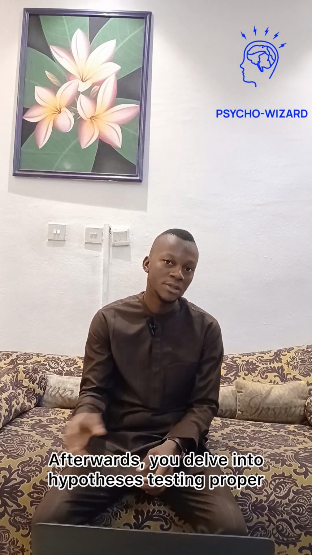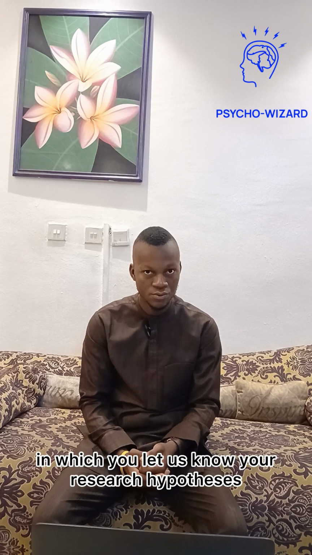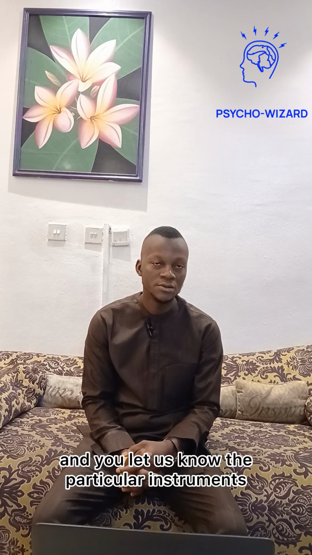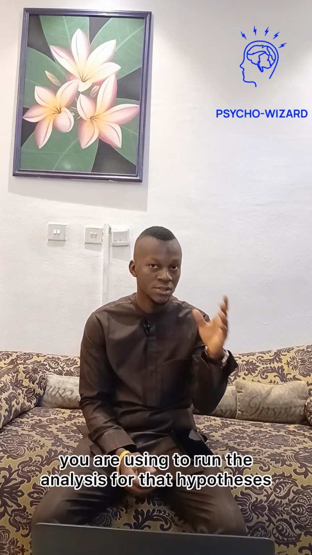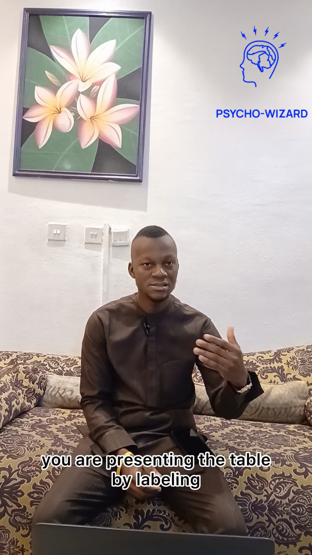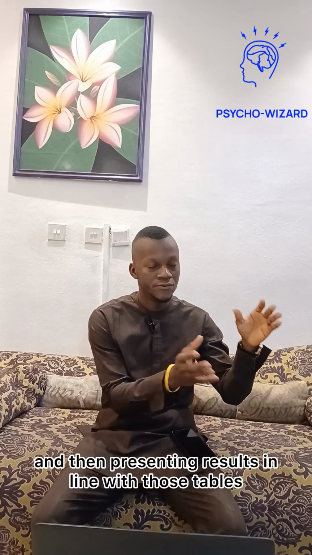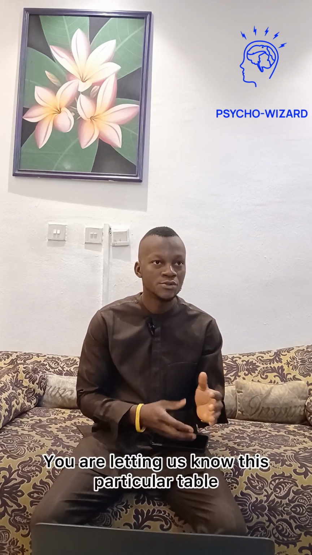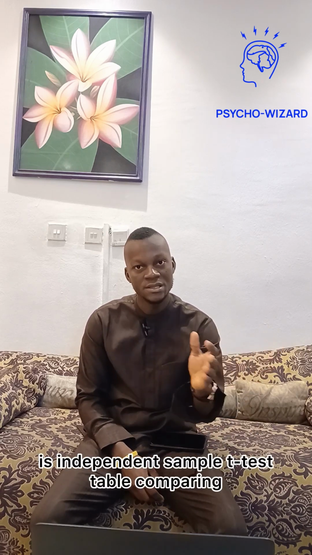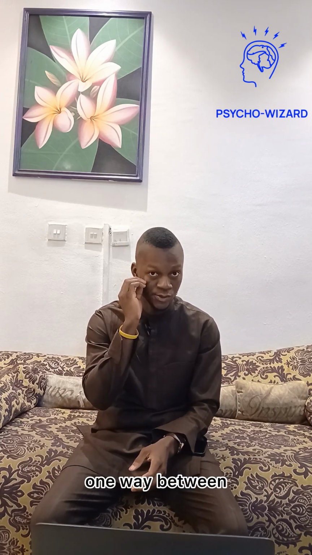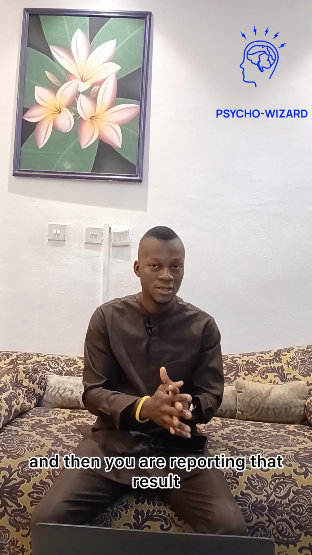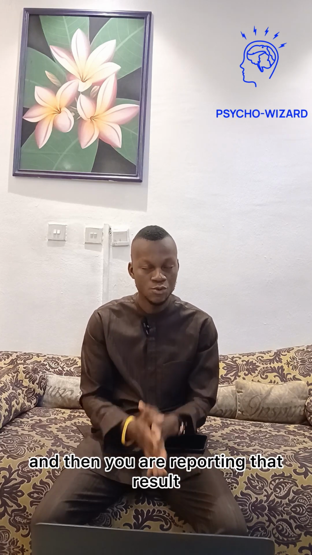Afterwards, you delve into hypothesis testing proper, in which you let us know your research hypothesis, and the particular instruments you are using to run the analysis for that hypothesis. You present the table by labeling it and then presenting results in line with those tables. Let's assume you are making use of independent sample t-test. You let us know this particular table is an independent sample t-test table comparing so and so, or a one way between subject ANOVA summary table. You let us know the name of the table, and then you report that result.